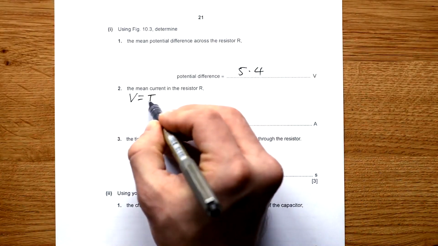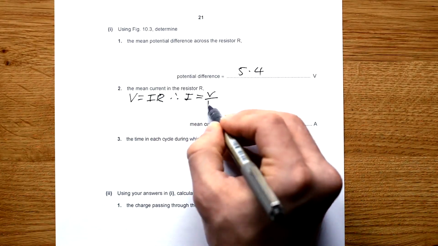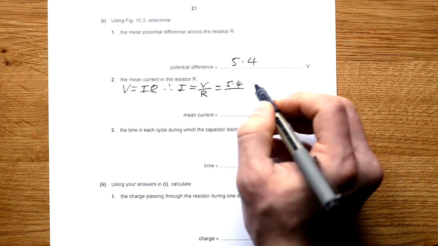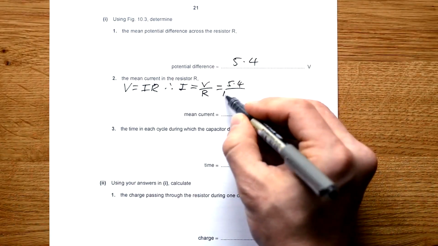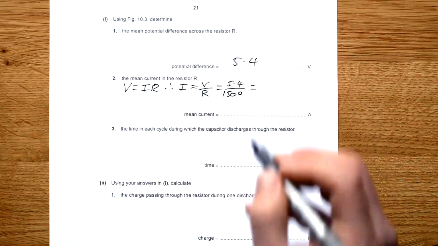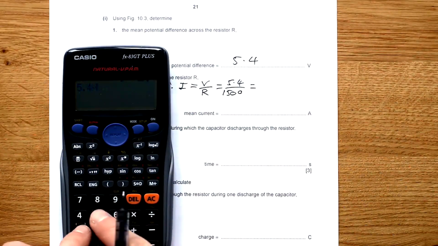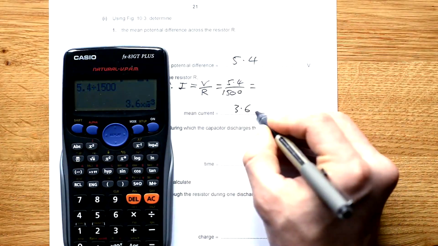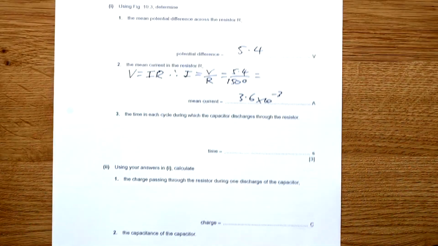Well, we know that V equals IR. We're trying to find out the current, so therefore current is PD divided by resistance. We said the mean PD is 5.4. Question said that the resistance is 1.5 kiloohms. That means that the average current is 3.6 times 10 to the minus 3 amps, or 3.6 milliamps.